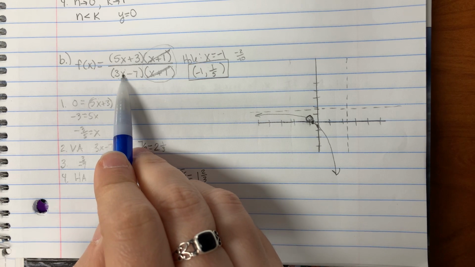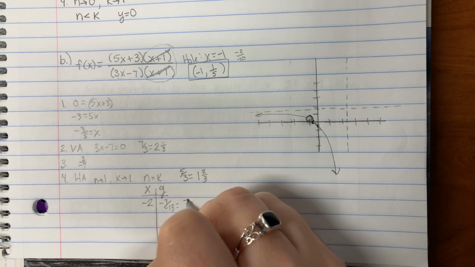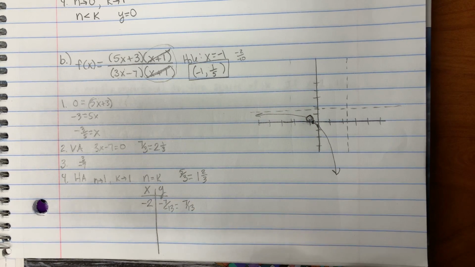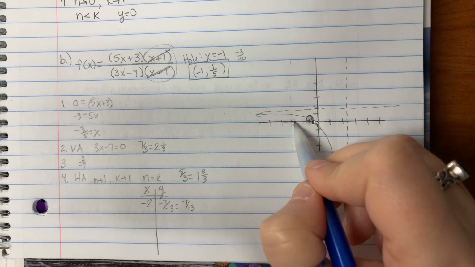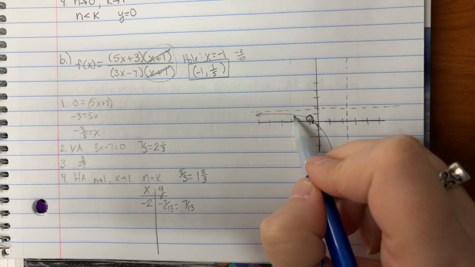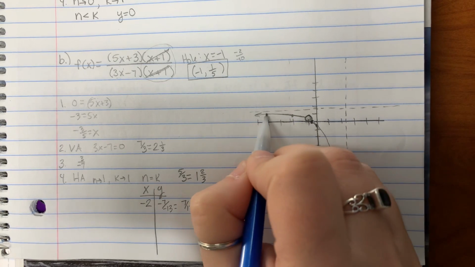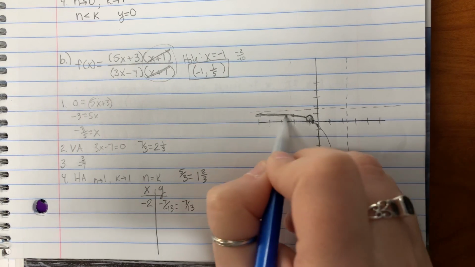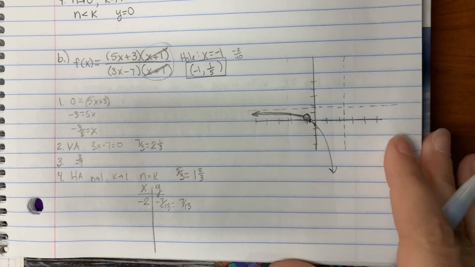If I put -2 in here, that gives me -6 minus 7. It's -13. So I end up with positive 7/13. So at -2, I am at 7/13 of the way. So that's, let's say it's about right here. So that looks pretty accurate then. I think my idea of it going up towards that asymptote is good. So I feel good about this piece here.